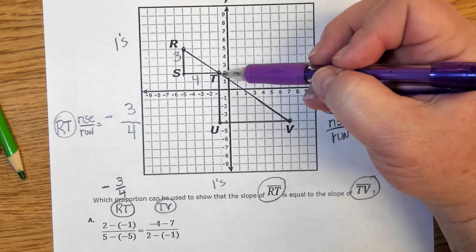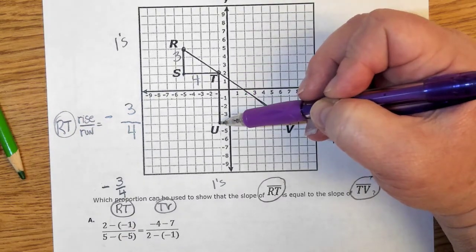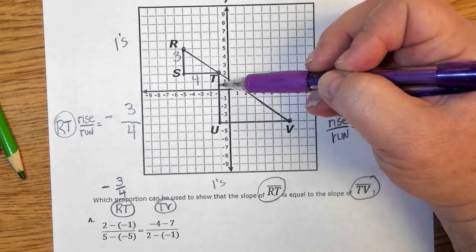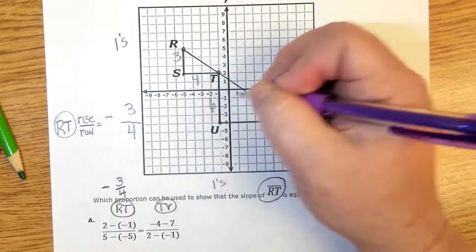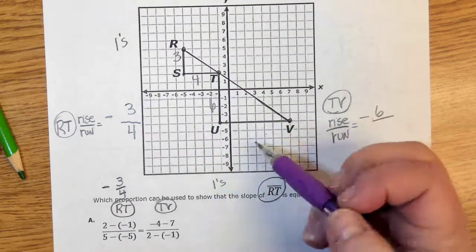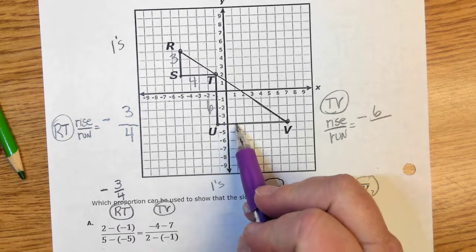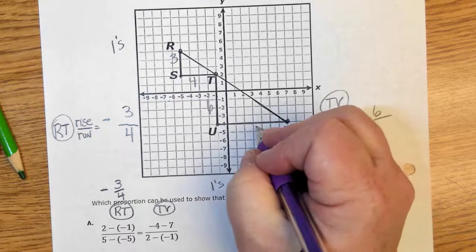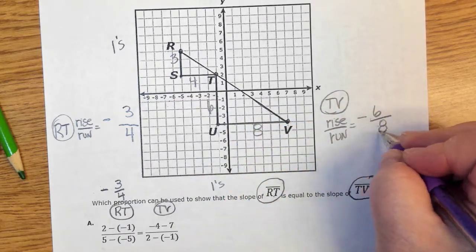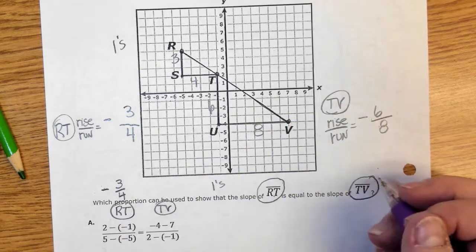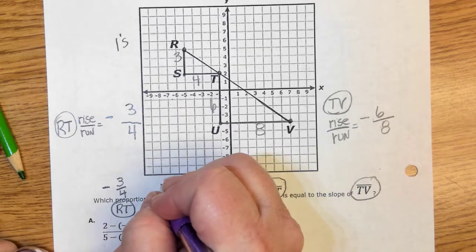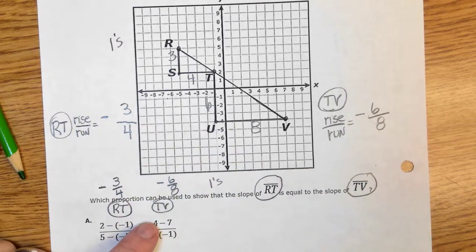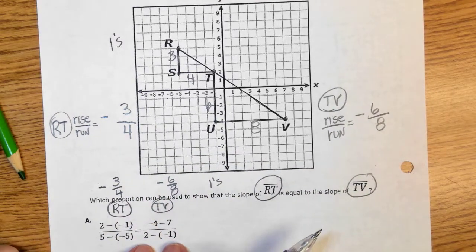I've got my rise is here, U to T. 1, 2, 3, 4, 5, 6. Okay? So my rise is 6. Across is 1, 2, 3, 4, 5, 6, 7, 8. It's still negative, so it's negative 6 over 8. So my TV, I'm going to write over here as negative 6 over 8. I'm not going to simplify that because that is how they're going to give it to me here.